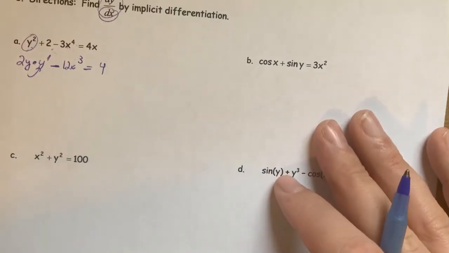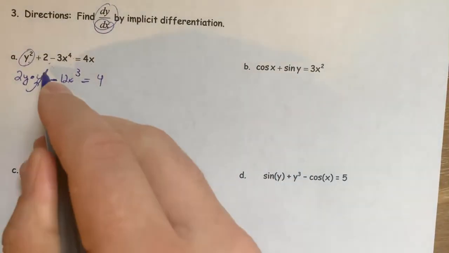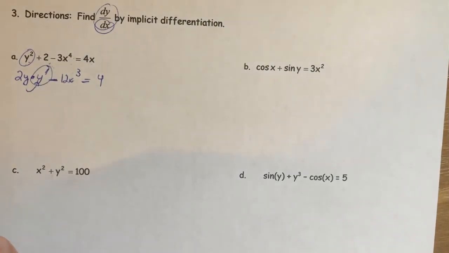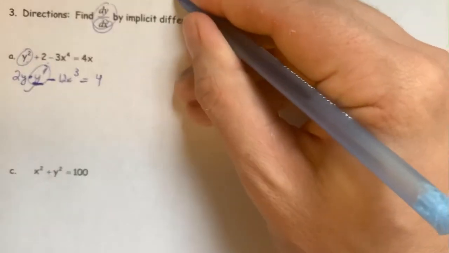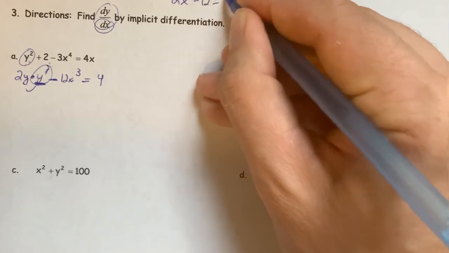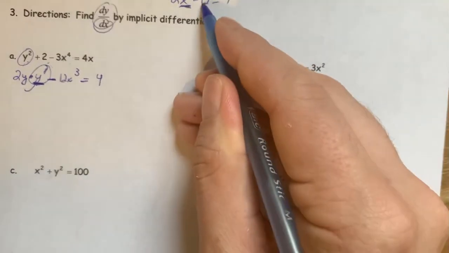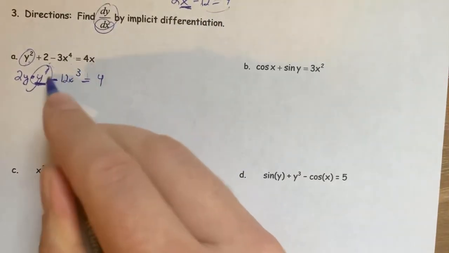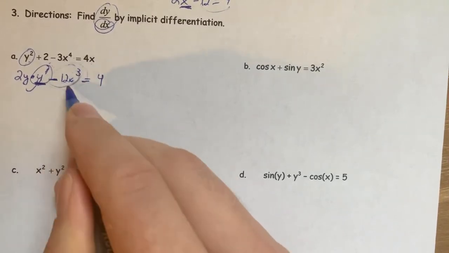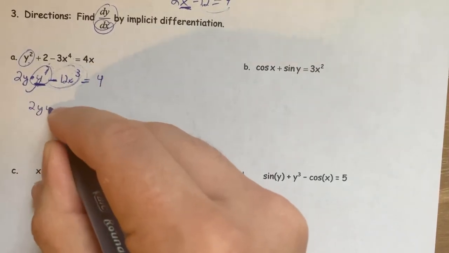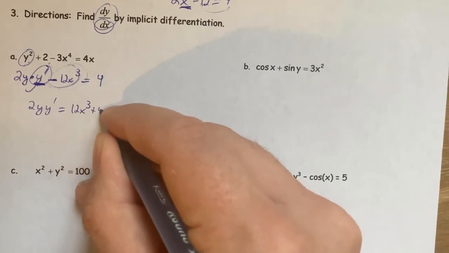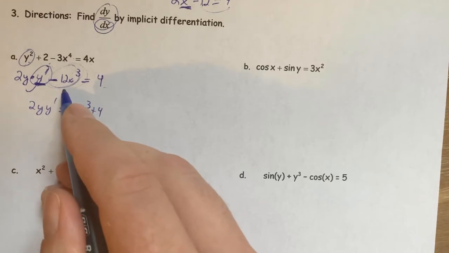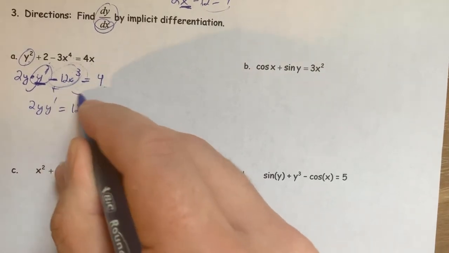Okay, seems better now. What we're always going to do is whichever term has the y prime in it, we're going to get it by itself. This is the same as if you have 2x minus 12 equals 4. We're trying to get x by itself. We move the 12 to the other side. We'll move any terms that don't have a y prime to the other side. So 2y times y prime equals 12x cubed plus 4. I could have put 4 plus 12x cubed. It's okay. I just added this to both sides.